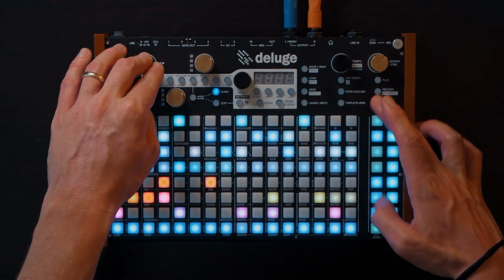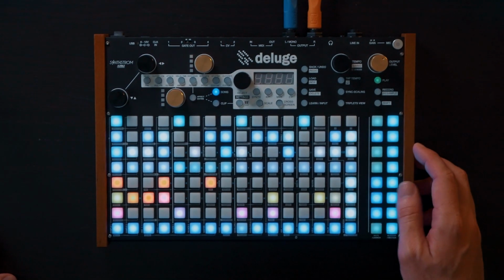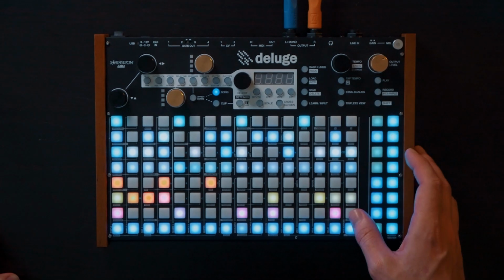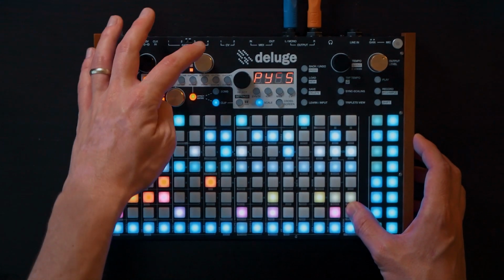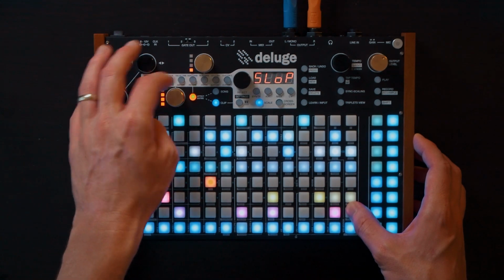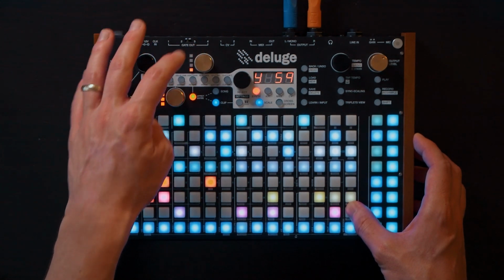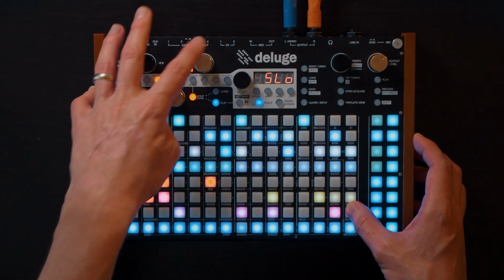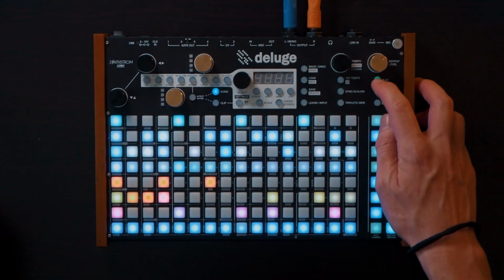Going down to the next line, we've got this background synth. I definitely think that we could turn this one down just slightly, and maybe we'll just EQ the top down a little bit more.